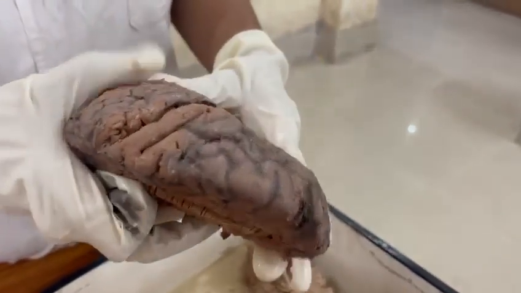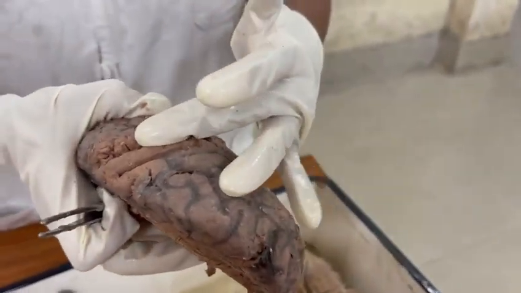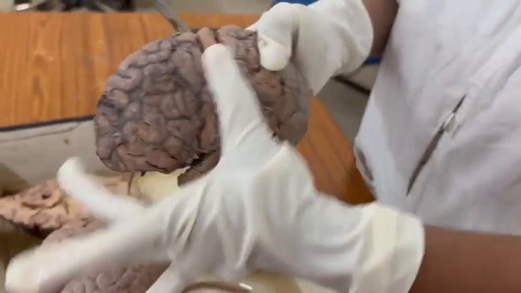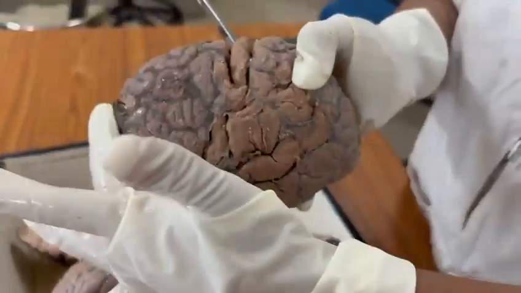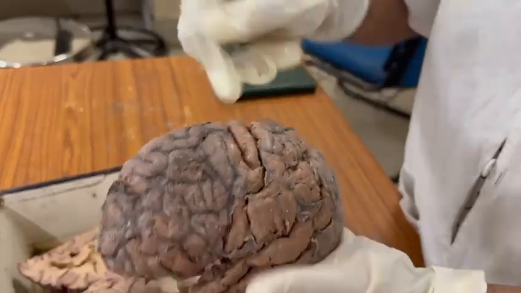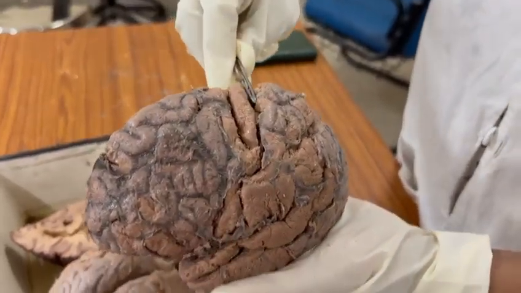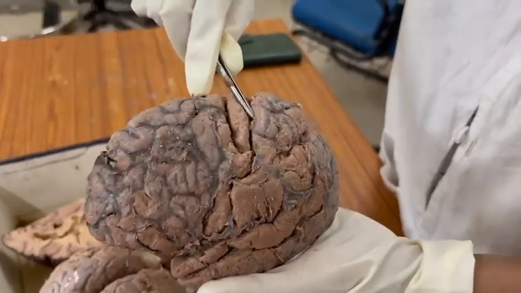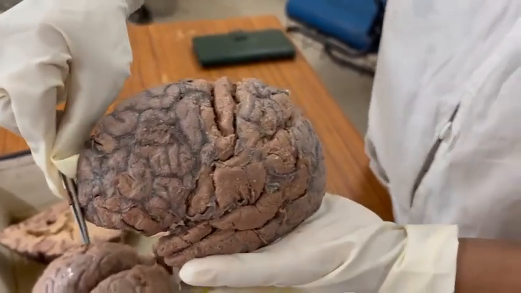So the part of the cerebral hemisphere in front of this central sulcus will make the frontal lobe. This portion is the frontal lobe, and that should be above the lateral sulcus. So above the lateral sulcus, and in front of the central sulcus, the portion of the cerebral hemisphere is forming the frontal lobe of the cerebral hemisphere.